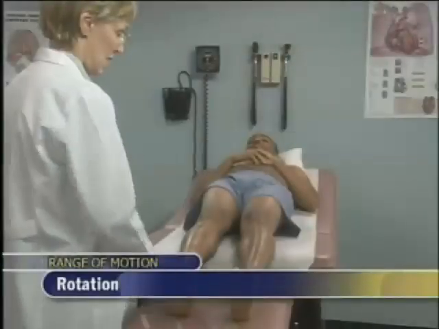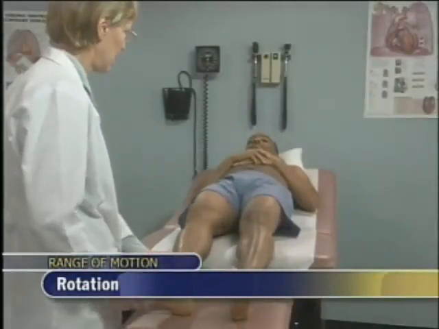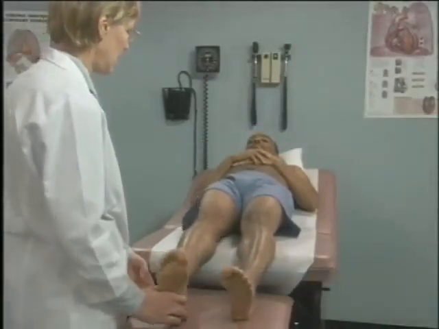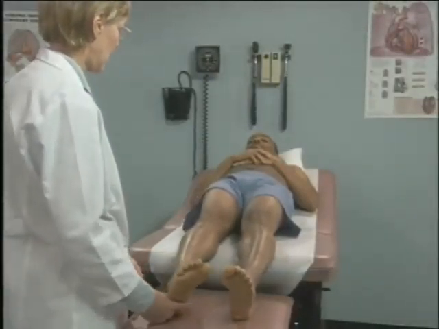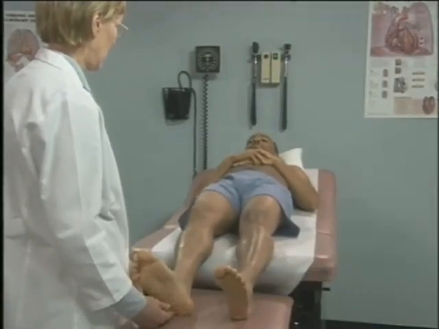Ready? Very good. Okay. And I'll just back up and I'll help you back up. Okay? Then check internal and external rotation. Instruct the patient to rotate the foot medially and laterally.